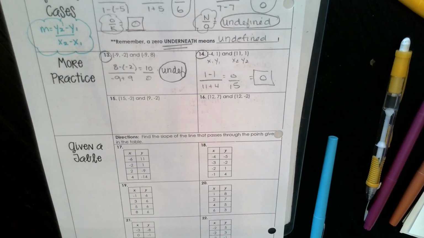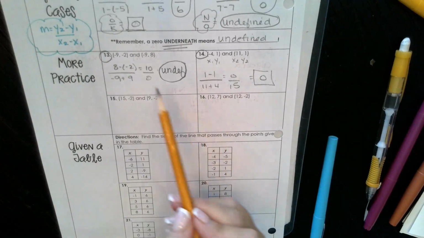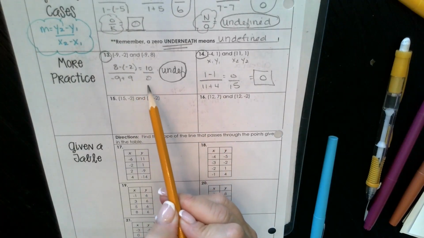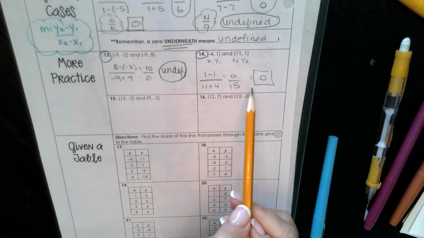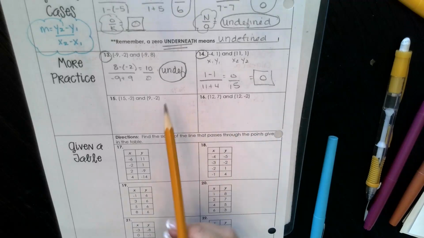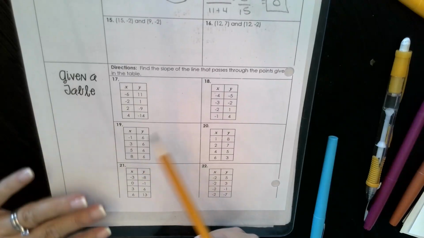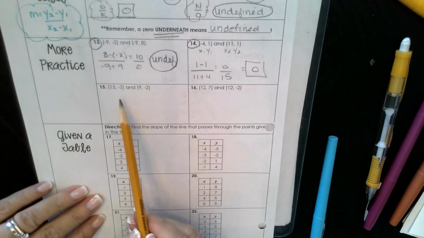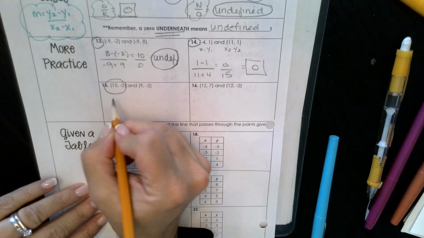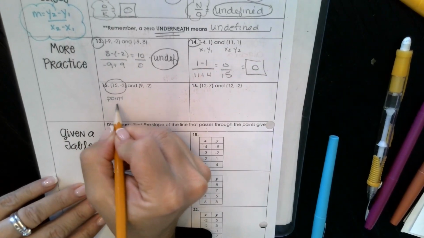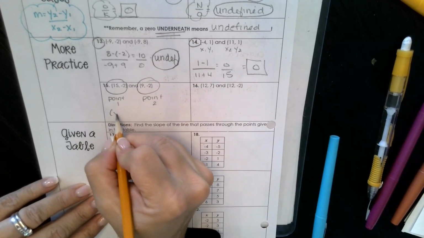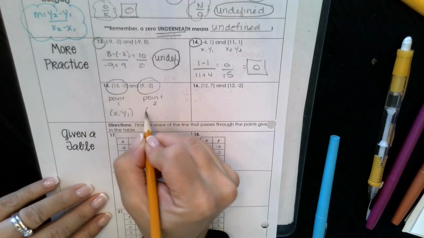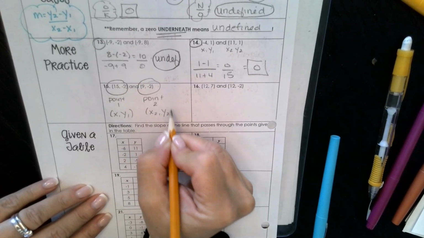Okay, so what you should see here is that with this first one, we get a 0 in the denominator, so it's undefined. And with the second one, we get a 0 in the numerator, so it's undefined. Now this is nice because it gives you 2 points, but sometimes you have to calculate the slope when you're given a table. Well, here you have 2 points. So this would be point 1, and this would be point 2. And that's why we label it x1, y1, and here we label it x2, y2, right? Because we have 2 points.